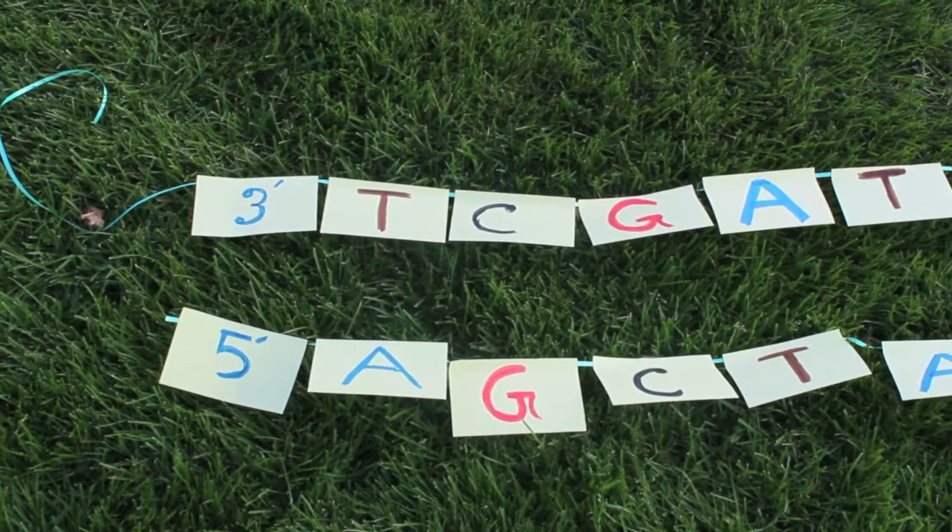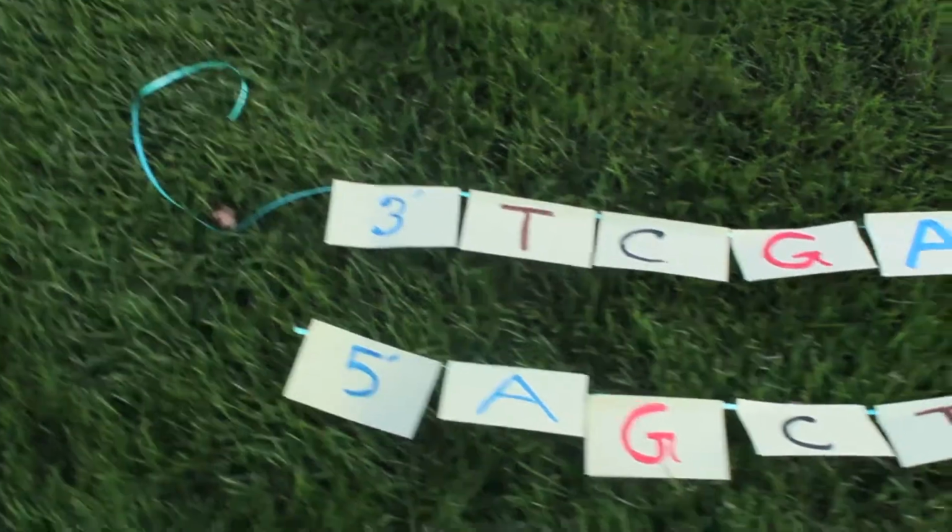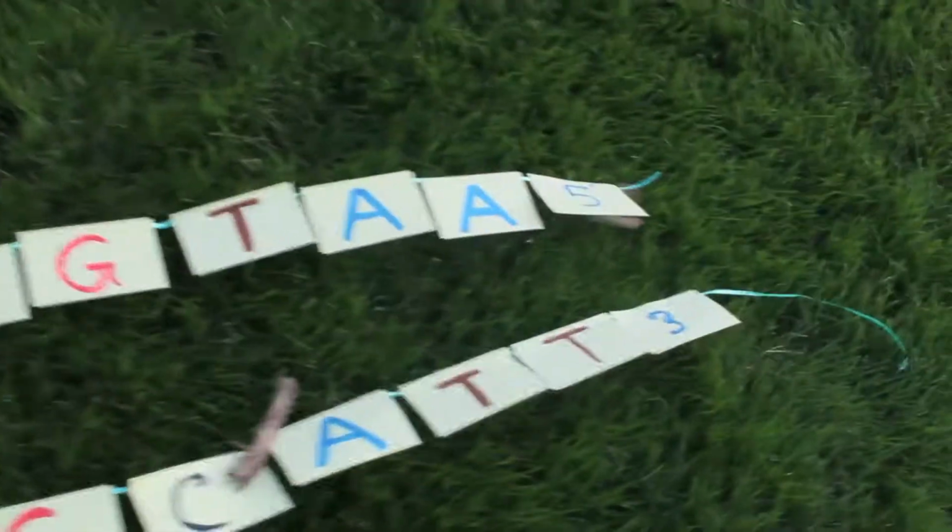In this video we are going to show DNA replication. So this is a double-stranded DNA molecule. One strand is from 5' to 3' and the complementary strand is from the other direction, 3' to 5'.